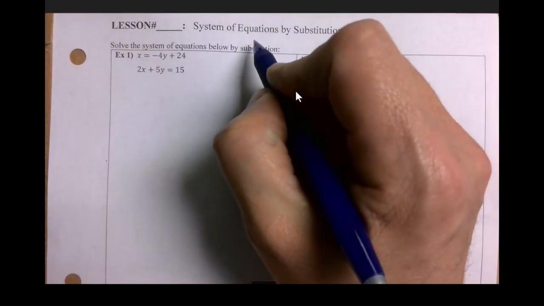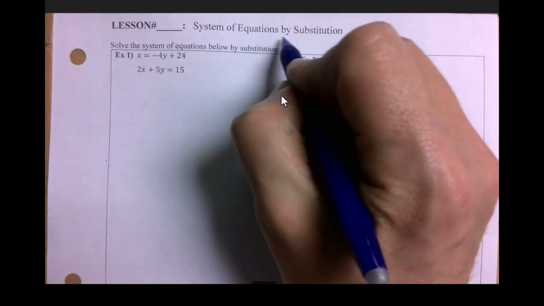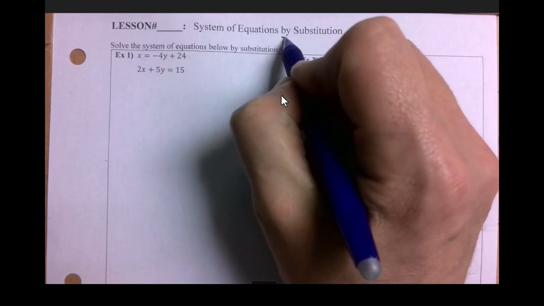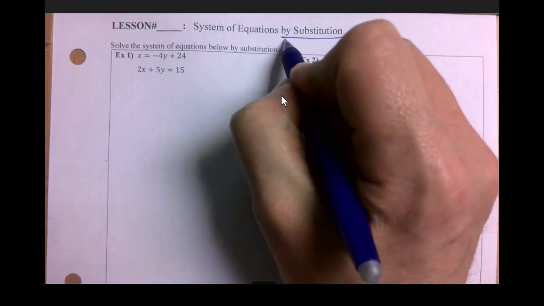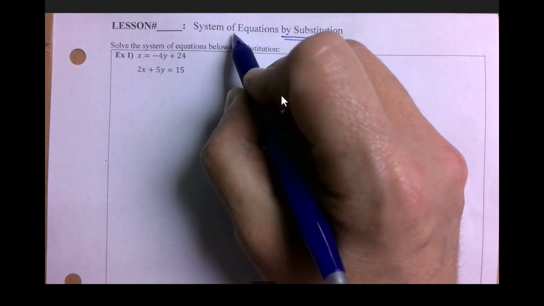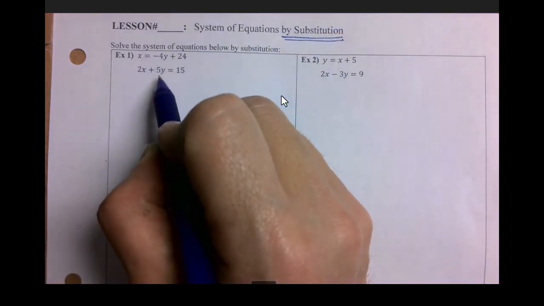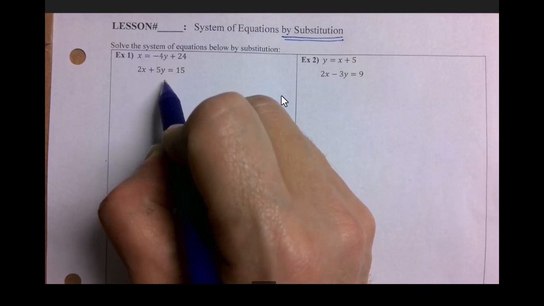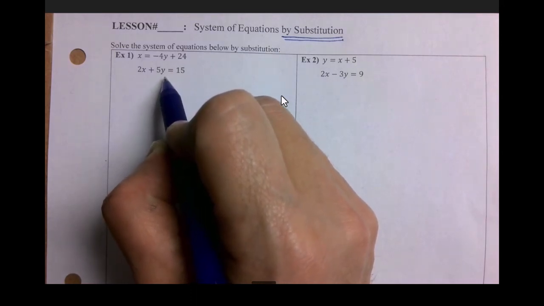Hello and welcome. This lesson is going to be about system of equations by substitution. So today is going to be the second method of how to solve system of equations, which are two or more equations. So basically, when you're trying to solve by substitution, you're looking for an equation where the letter is by itself. It doesn't matter if it's x or y.